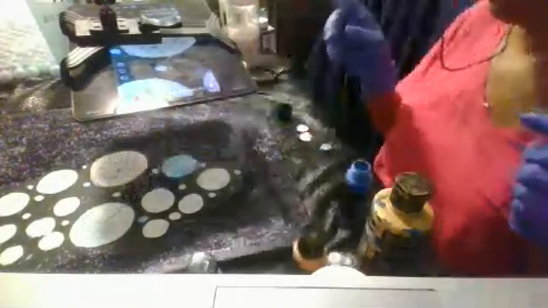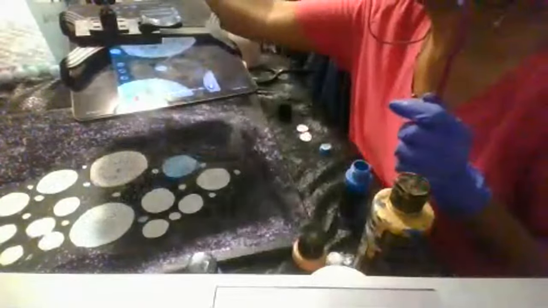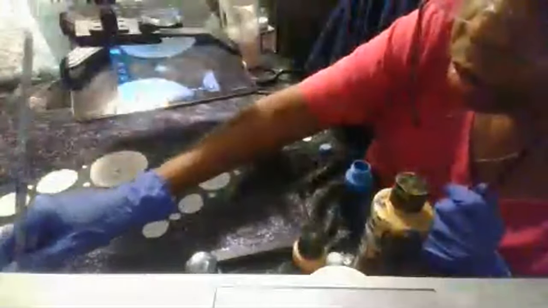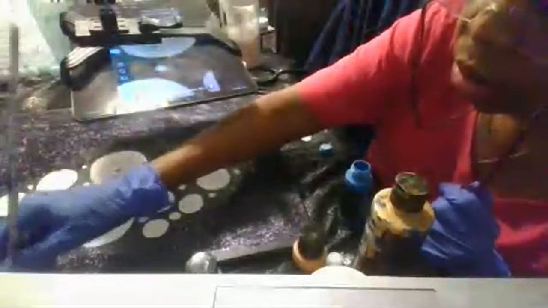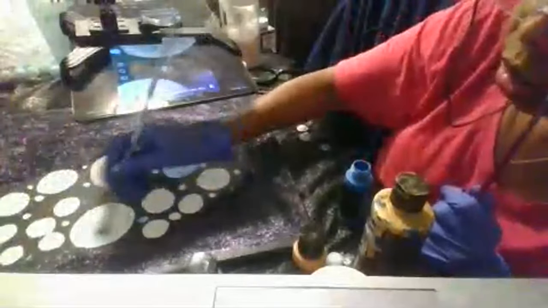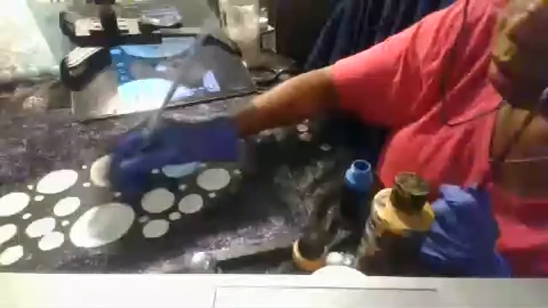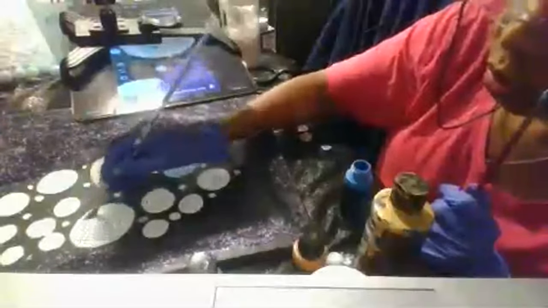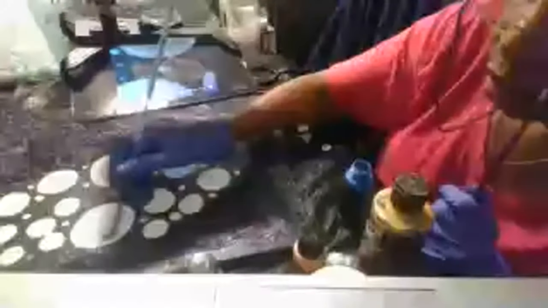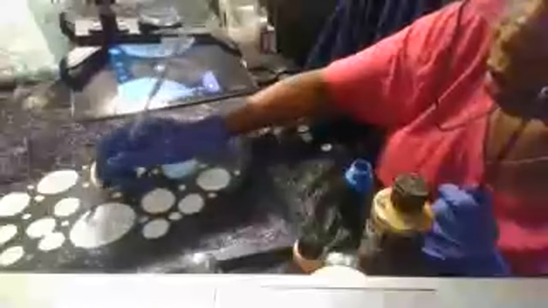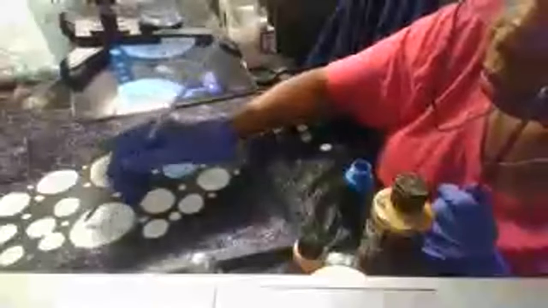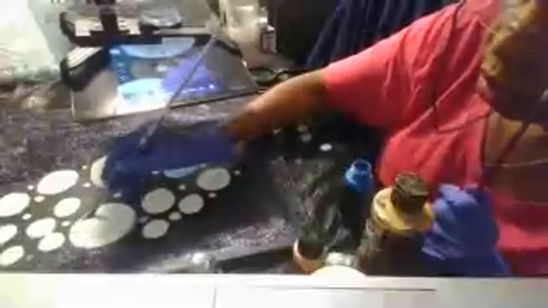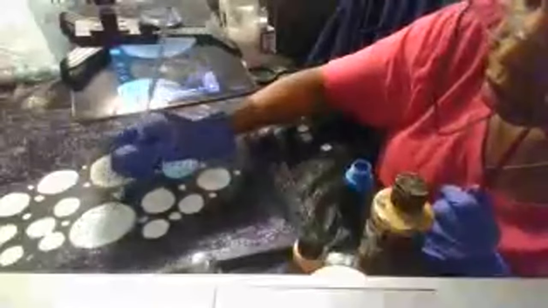I need a better brush for this big one here. Let me get some more paint on the brush. Yeah, here we go. And it's a very light blue, which is perfectly what I needed.